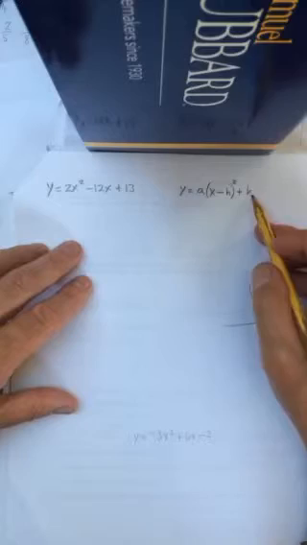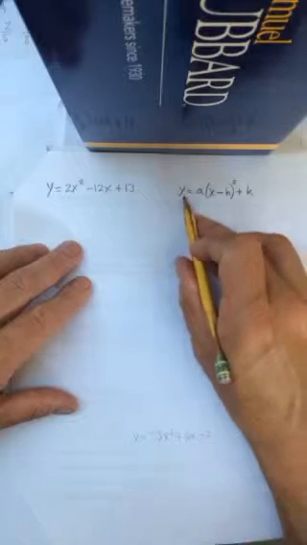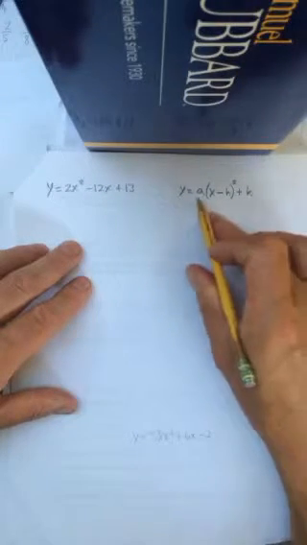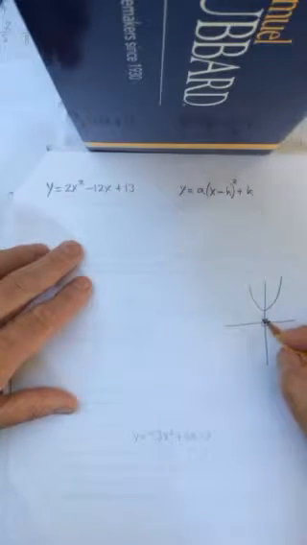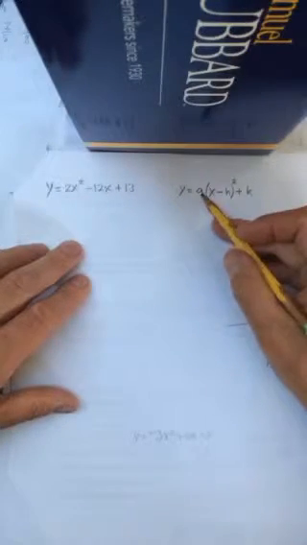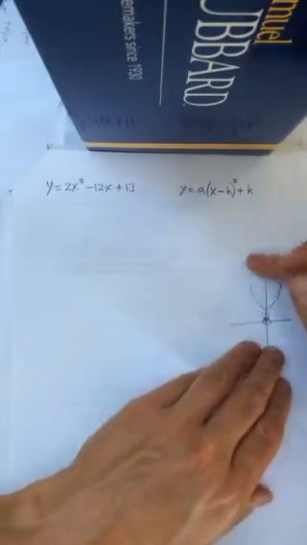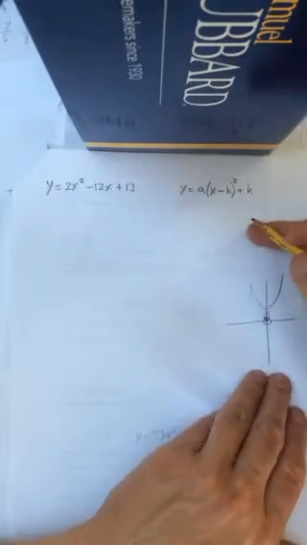The k here acts as a kind of elevator, because if that gets bigger, the y is going to get bigger, because that's just getting added on at the end. If this is a 0, then the vertex is going to be right down here. But if it's, say, 1, then the vertex is going to be up here at 1, and so on. And then there's also this factor here, which makes it stretch. If you make that bigger, it stretches it this way, and if you make it a fraction, it squeezes it down this way. So it's very handy to have it like that. But how do we get it like that?